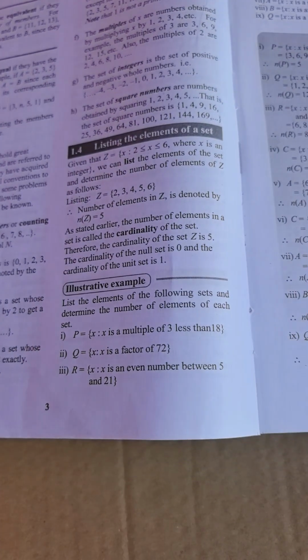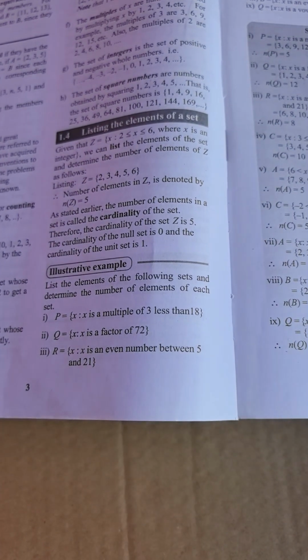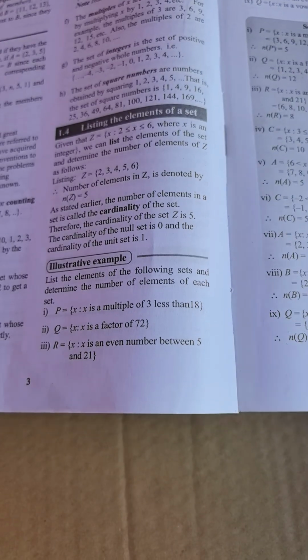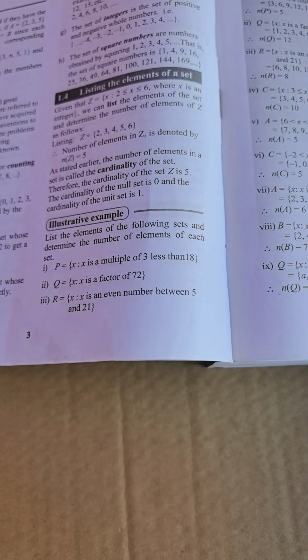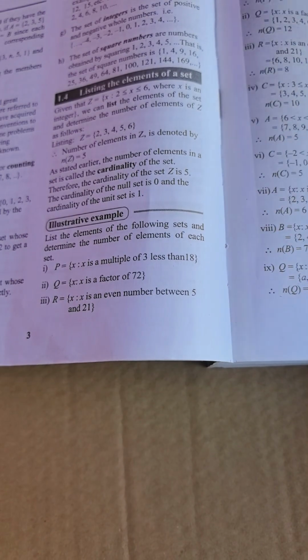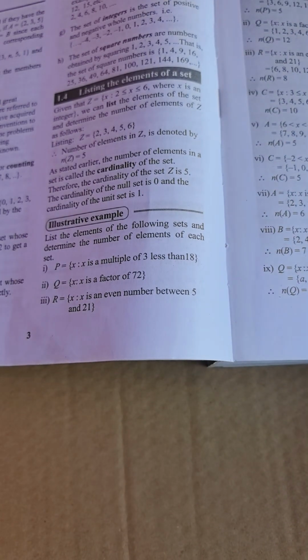Here I'm going to use a textbook. I'm not going to worry myself writing. If I have to write, I'll do that. So check here, illustrative example. Now it says: list the elements of the following sets and determine the number of elements of each set.